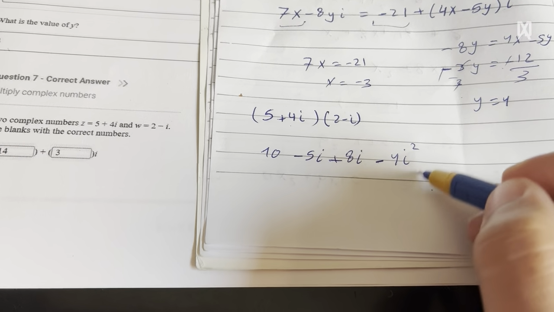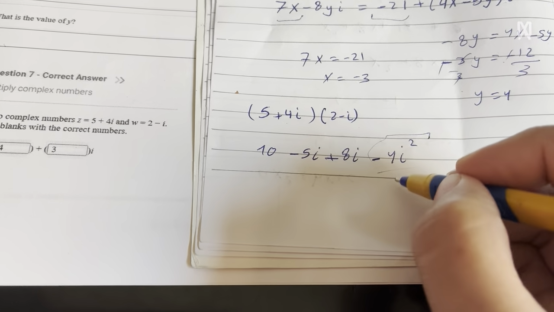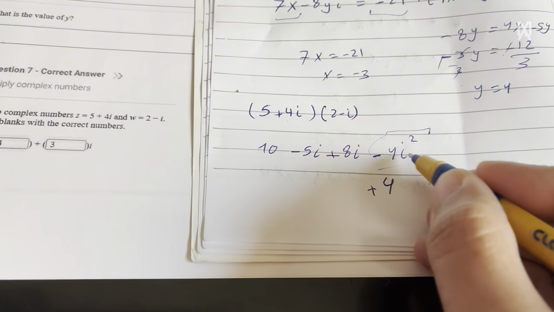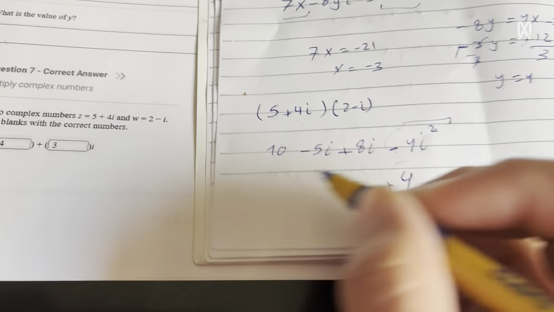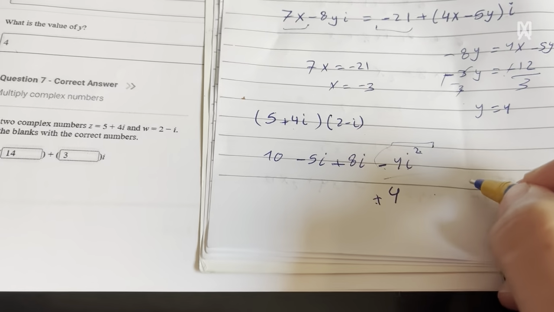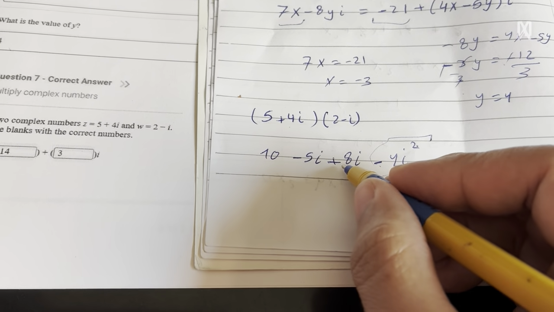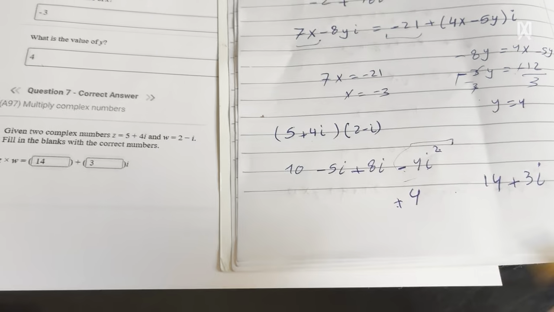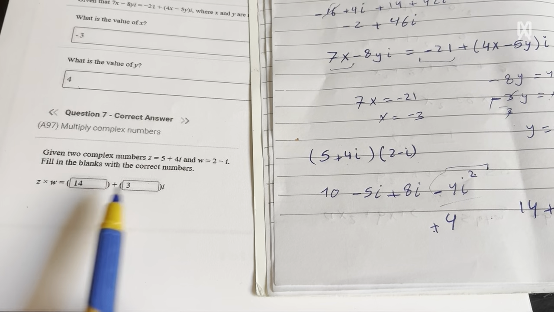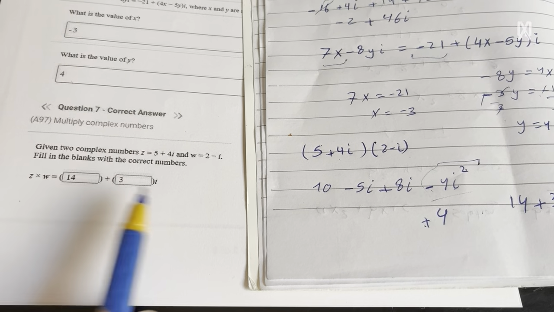I square is equal to minus 1, so this term is equal to 4 and positive, because this i square is minus 1 times minus, so it will be positive. So 10 plus 4 you have 14, minus 5i plus 8i, it will be equal to plus 3i. So 14 plus 3i, this is in simplest form.